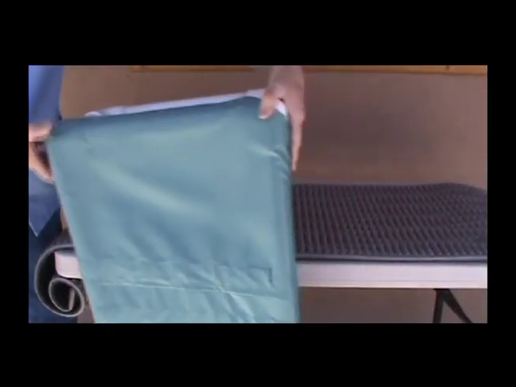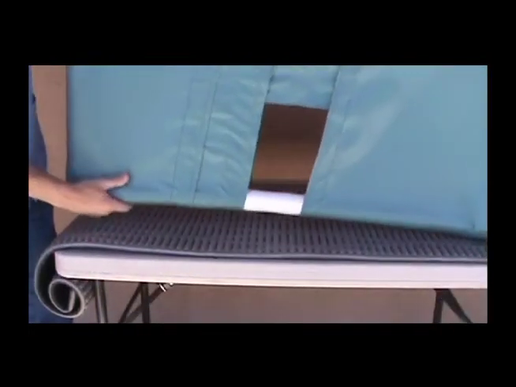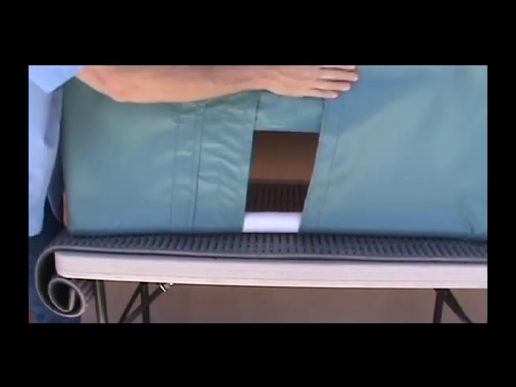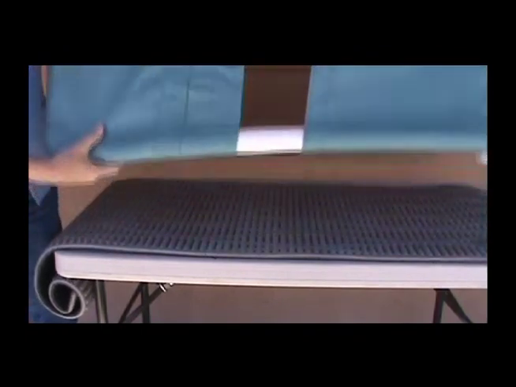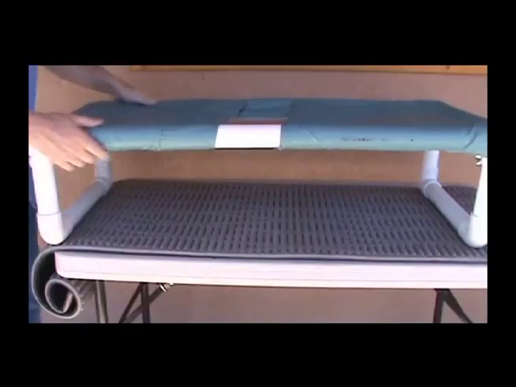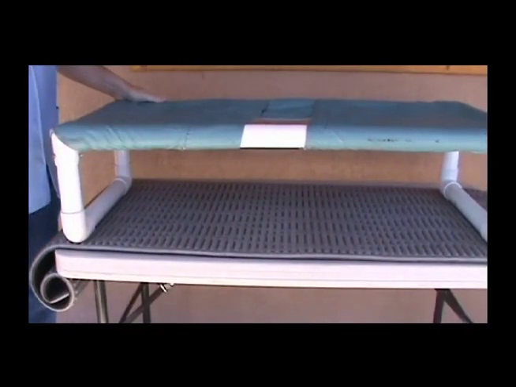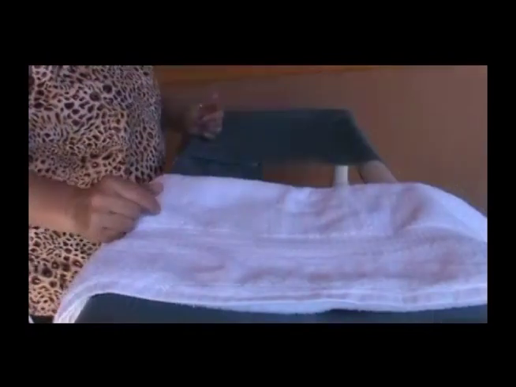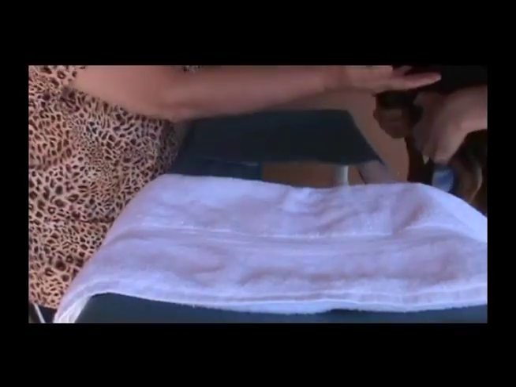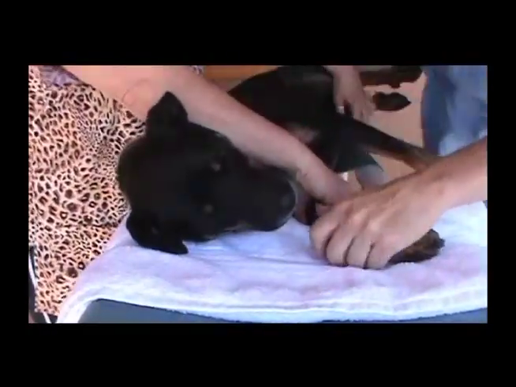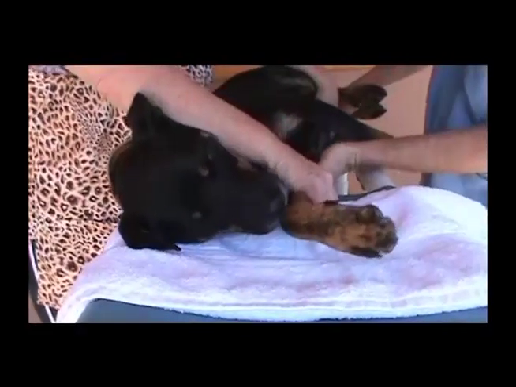The cardiac table is placed on the ultrasound table and then the patient is placed in right lateral recumbency with the shaved area of the thorax over the hole of the cardiac table.